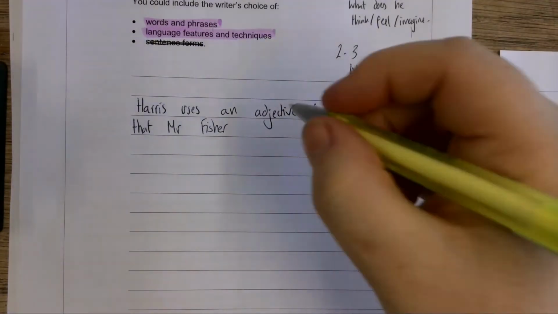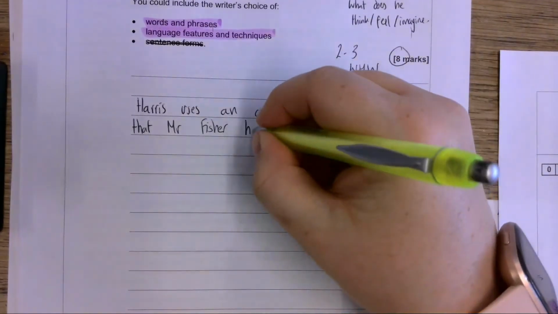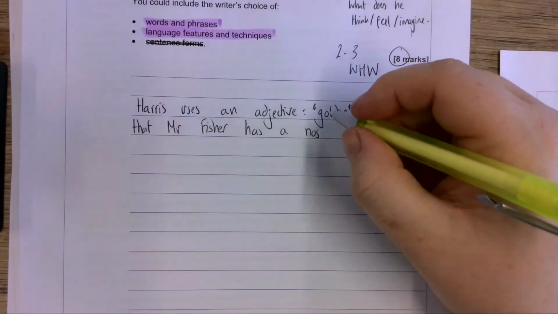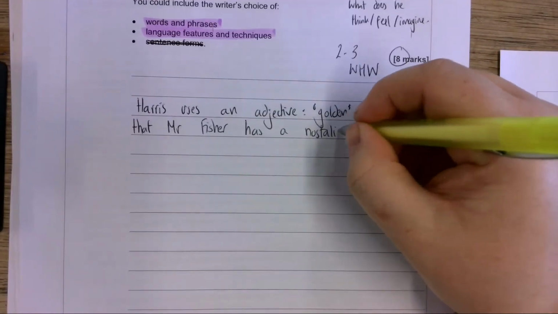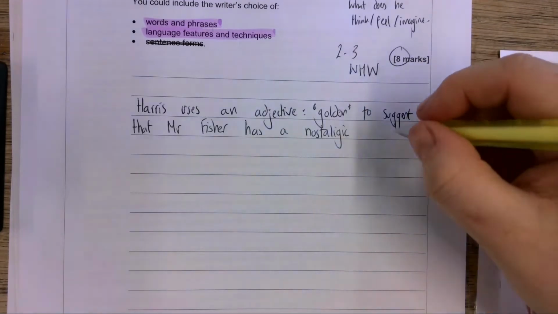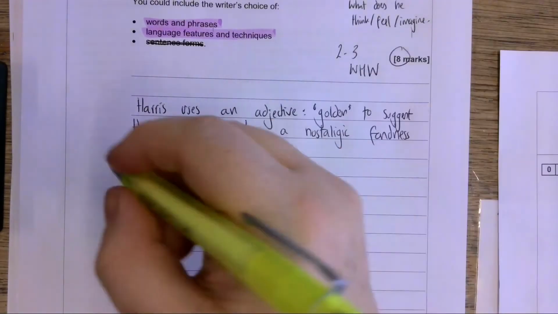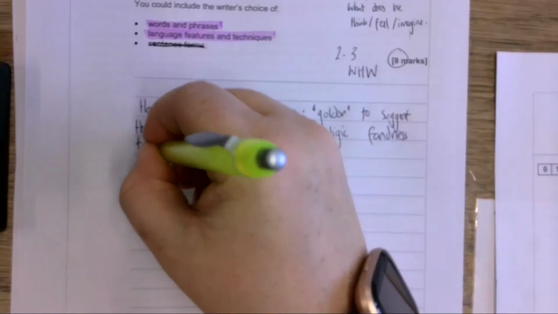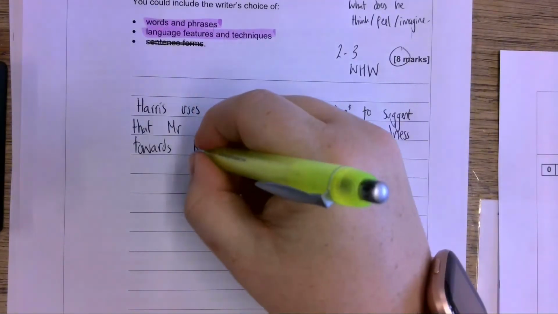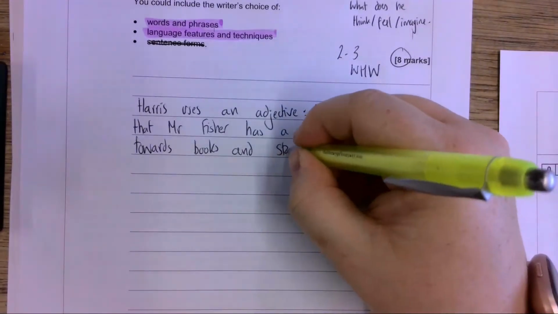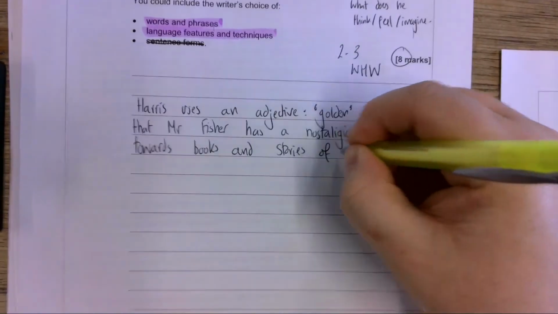So that Mr. Fisher has a nostalgic fondness towards books and stories of the past.